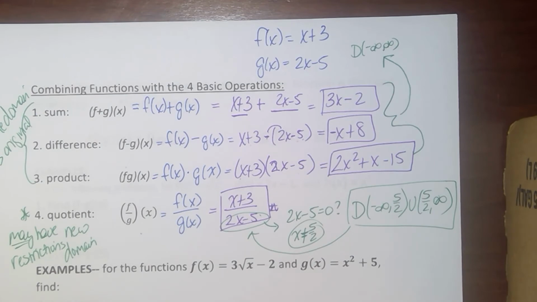We have some examples here for combining functions using algebra, using our 4 basic operations. We're going to work through these kind of quickly, and then we're going to talk about composition of functions. So this video is going to be a little bit longer. Now, when I use the 2 given functions, I'm changing. I have 2 new functions for f of x and g of x.